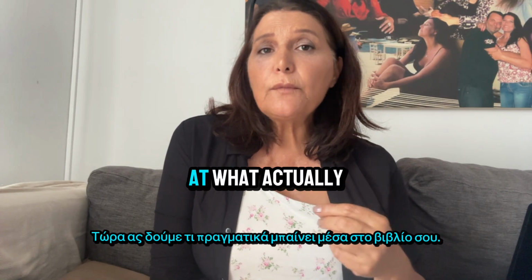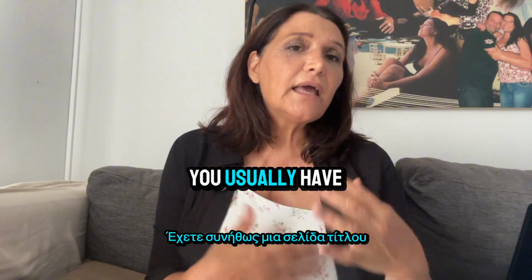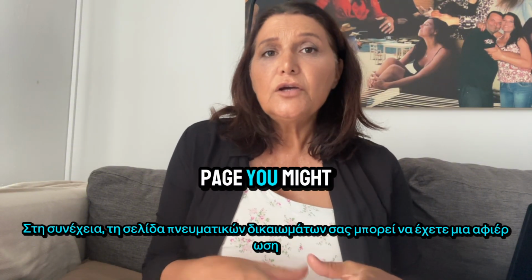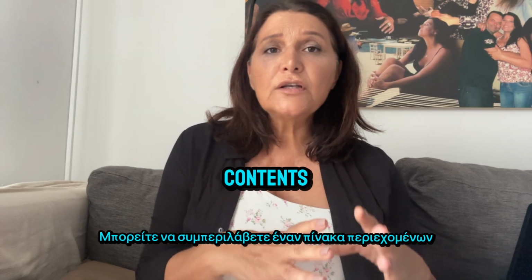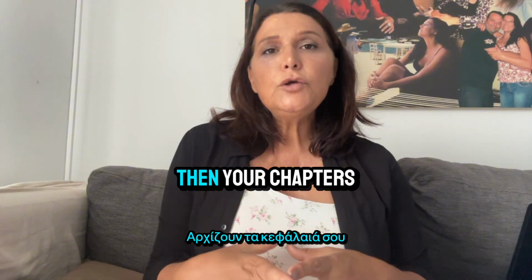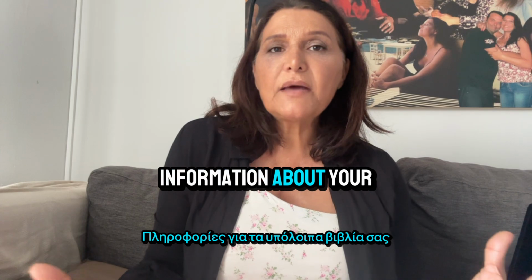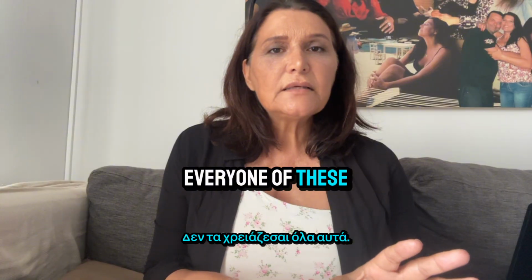Now let's look at what actually goes inside your book. You usually have a title page, then your copyright page. You might have a dedication. Depending on your book, you might include a table of contents. Then your chapters begin. At the end, you might have acknowledgements, information about your other books, or an about the author page. You don't need every one of these.